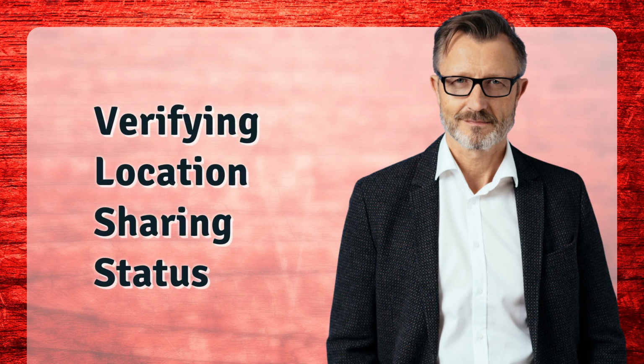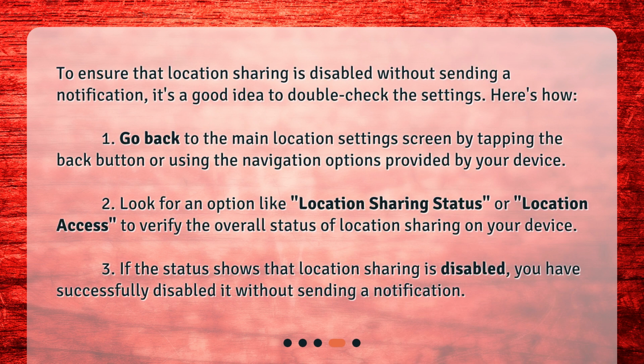Verifying location sharing status. To ensure that location sharing is disabled without sending a notification, it's a good idea to double-check the settings. Here's how. 1. Go back to the main location settings screen by tapping the back button or using the navigation options provided by your device.